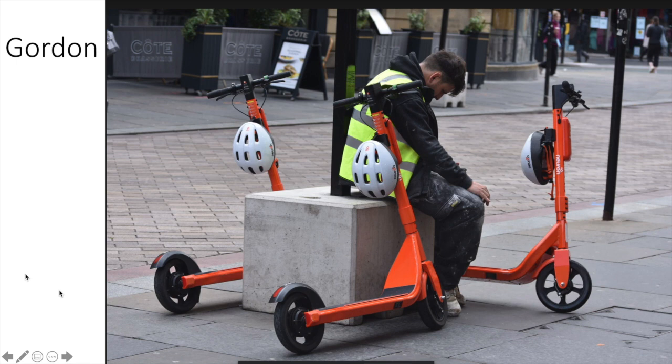Next up we have Gordon's image. Could I ask David Kay to critique, please? Yes, I think every picture tells a story, and that one certainly does. I don't know whether he was just out of it completely or just having a quiet doze to himself. But I like that. I think the colour of the scooters really sort of makes it.